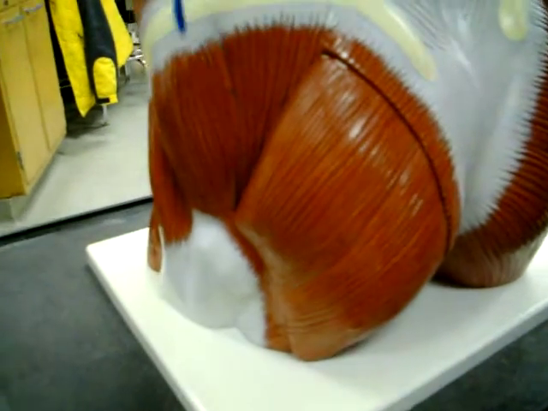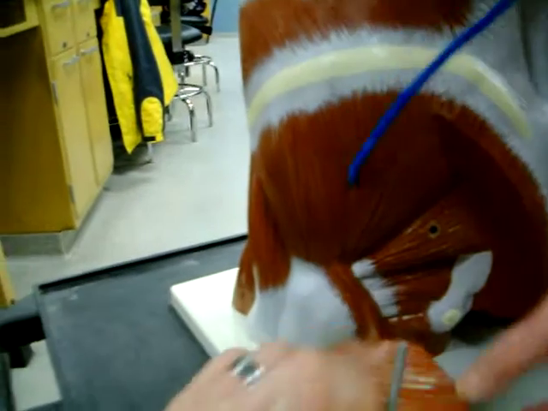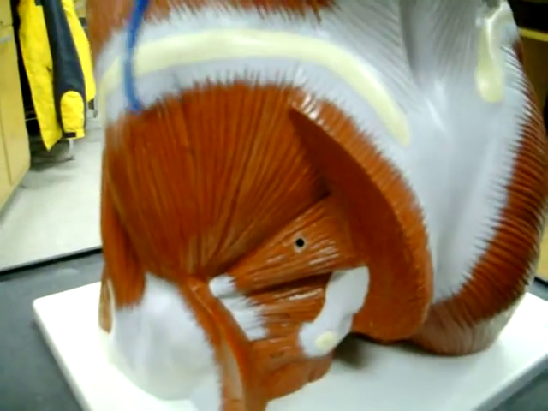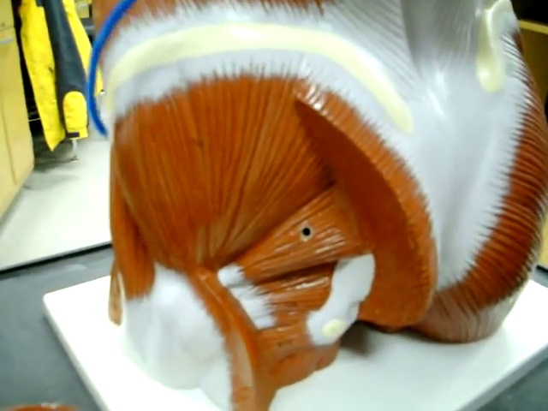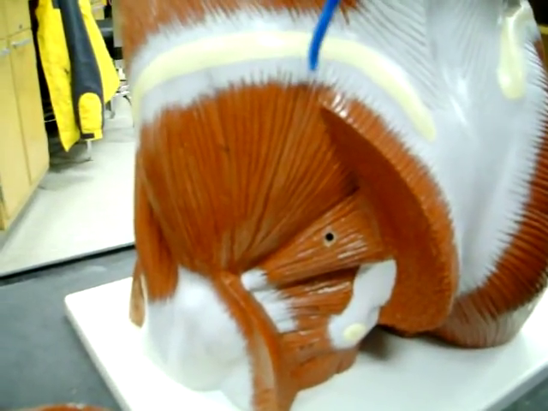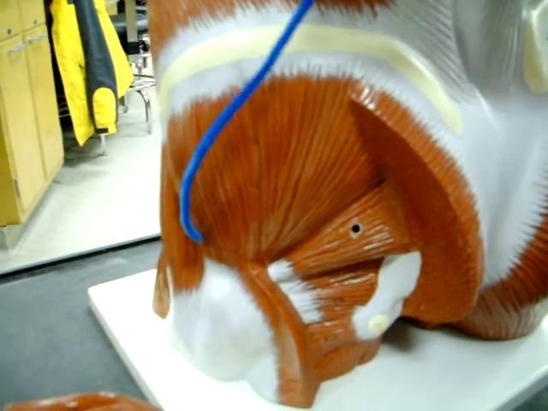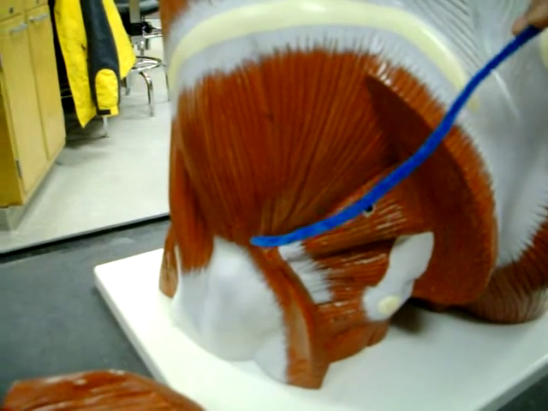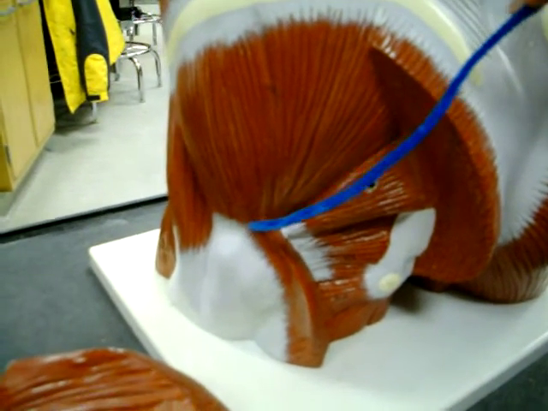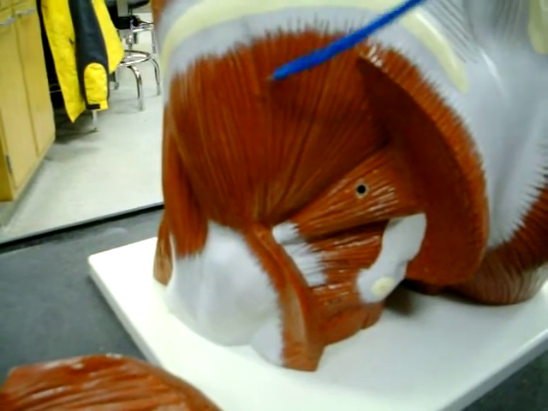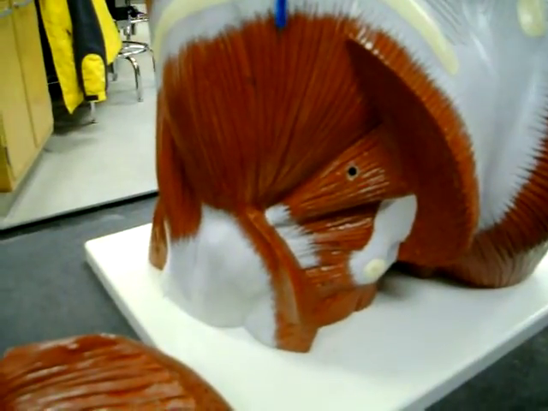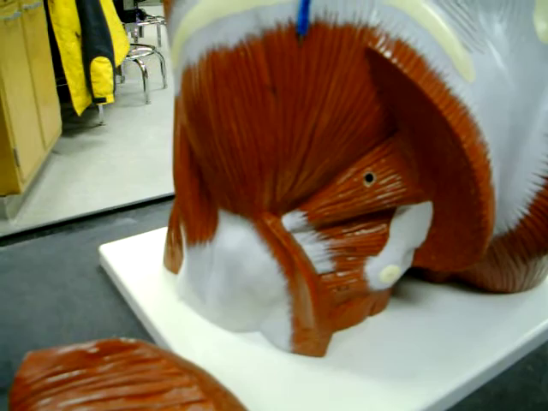The gluteus medius. The origin is the anterior iliac crest, the lateral surface of the ilium between the posterior and anterior gluteal lines. The insertion point is the greater trochanter of the femur. The action is abduction and medial rotation of the hip. The innervation is the superior gluteal nerve, L4 through S1.